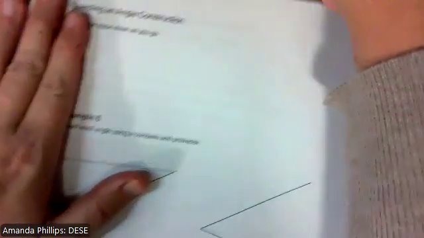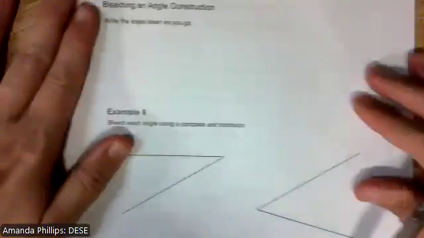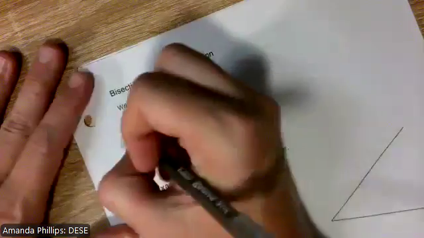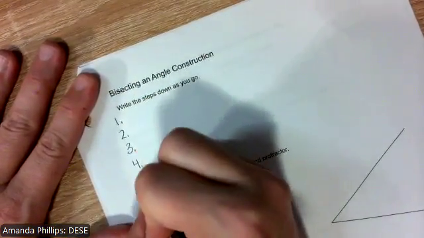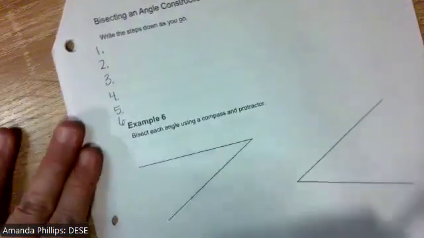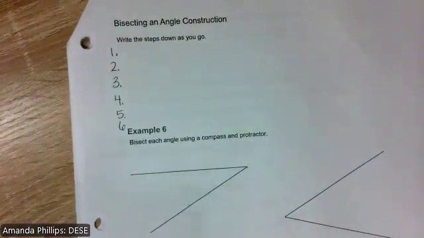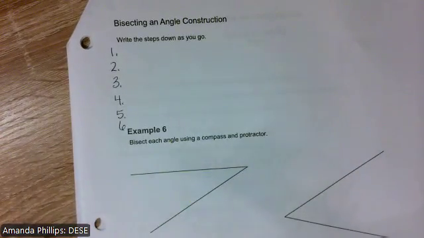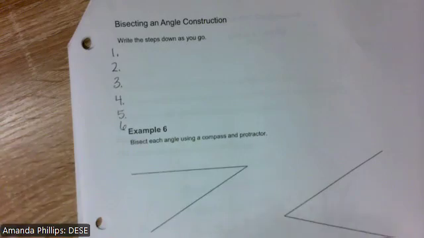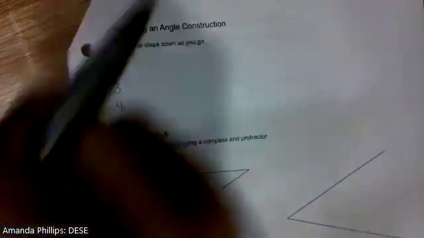Okay, now we are going to throw in a construction here, and it says write down the steps as you go. There's 6 of them, so you kind of got to write small. And if you got to write bigger and carry it on down here, you can. Okay, so you're going to need your compass, you're going to need your protractor, and this is why it's nice to have those at home because it's going to be hard to do this without these at home.